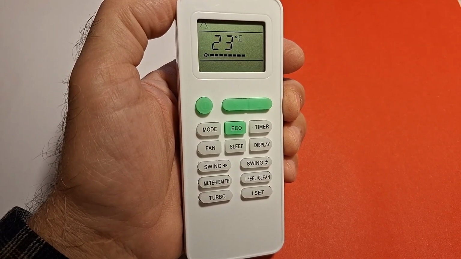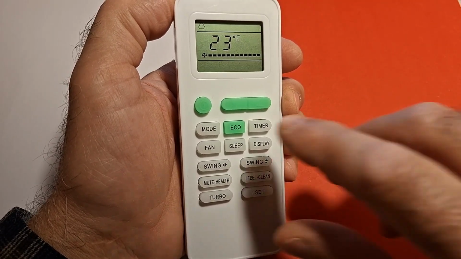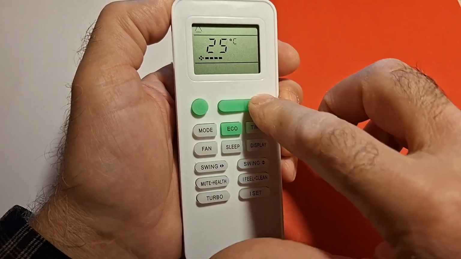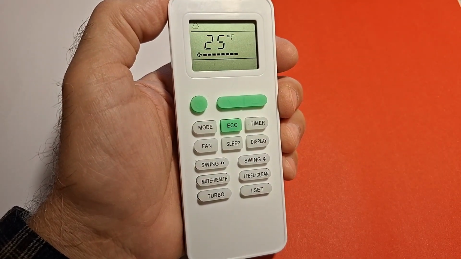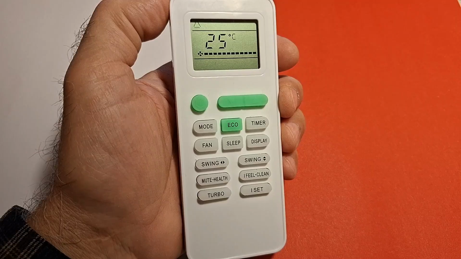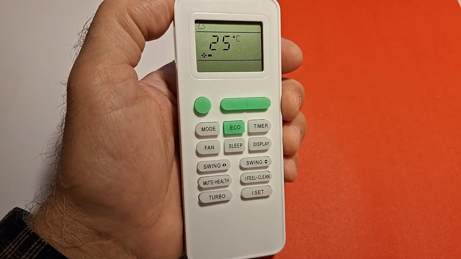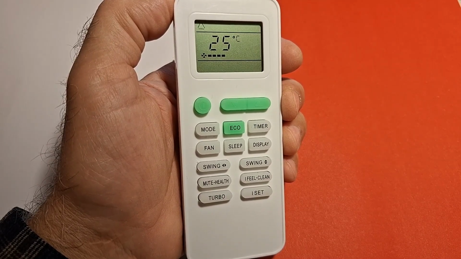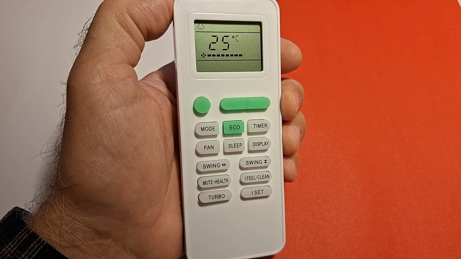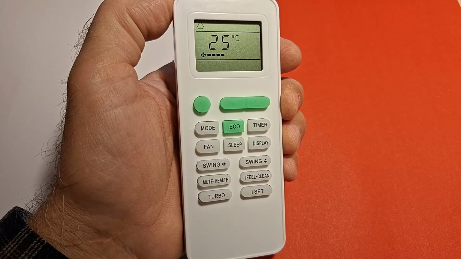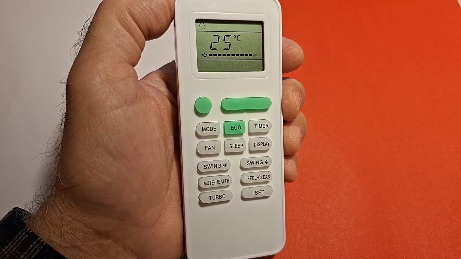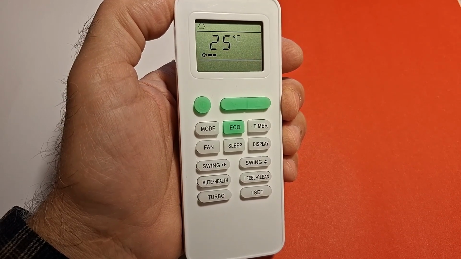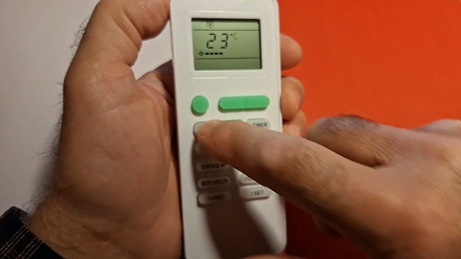For example, let's say we set the temperature to 25 degrees Celsius, 77 degrees Fahrenheit. In this case, if the room temperature falls below the setting, the AC will operate in heating mode. If it rises above, it will operate in cooling mode. Pressing the mode button one more time, we return to cooling mode.